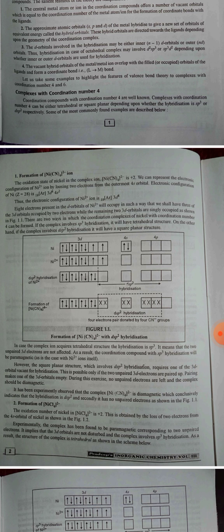The 8 electrons present in the d orbitals of Ni2+ will occupy in such a way that we shall have 3 of the 3d orbitals occupied by 2 electrons while the remaining 2 3d orbitals are singly occupied, as shown in figure 1.1. There are two ways in which the coordination complexes of nickel with coordination number 4 can be formed. If the complex involves sp3 hybridization, it will have a tetrahedral structure. On the other hand, if the complex involves dsp2 hybridization, it will have a square planar structure.